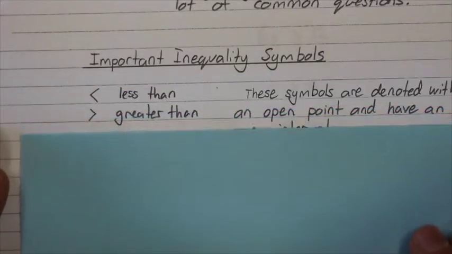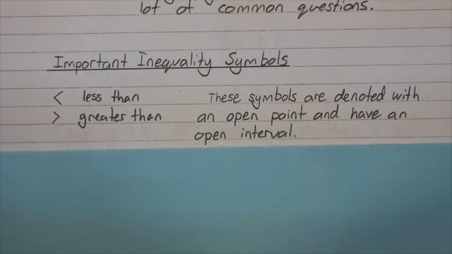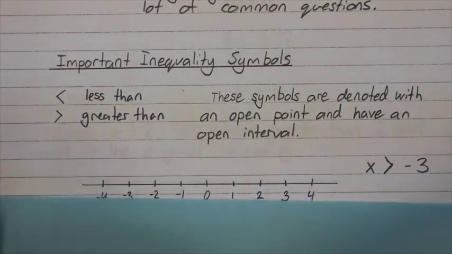So let's go over some symbols as my camera focuses. The first pair, simple enough, your less than or greater than signs. These symbols use an open point when we draw it on the number line, which we'll see here.